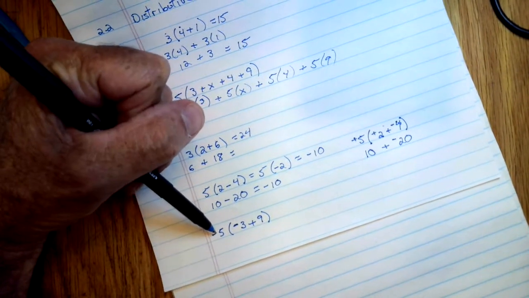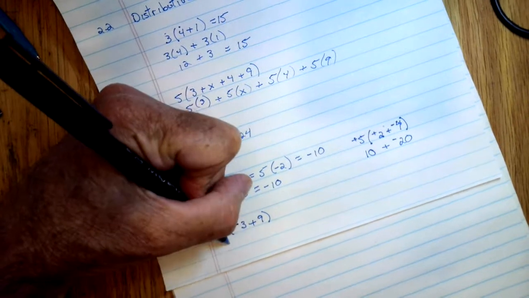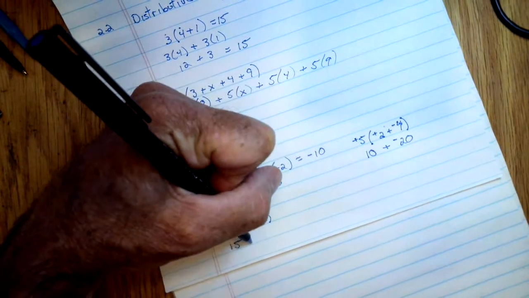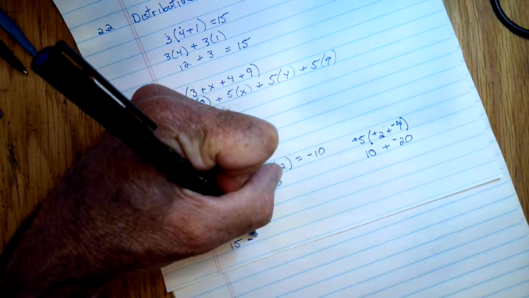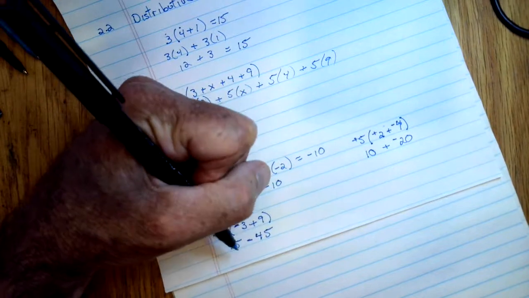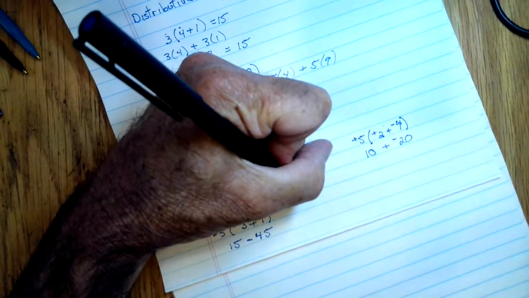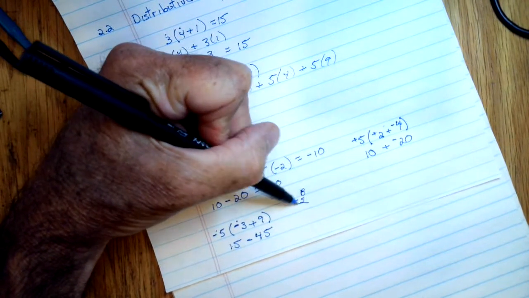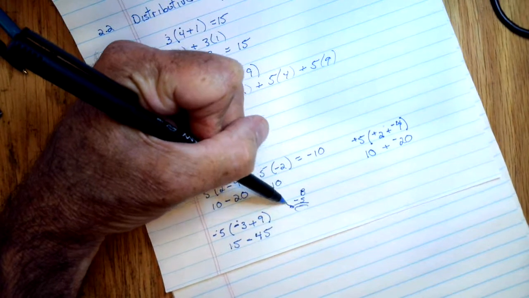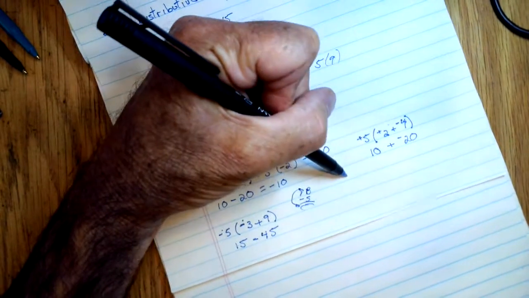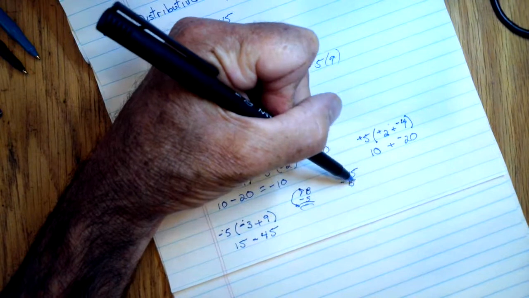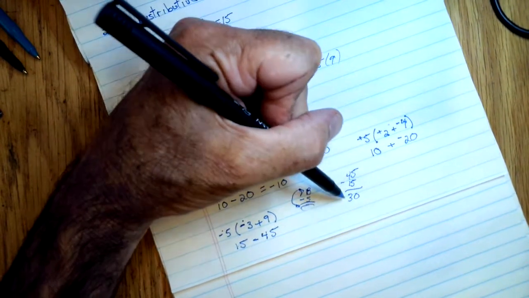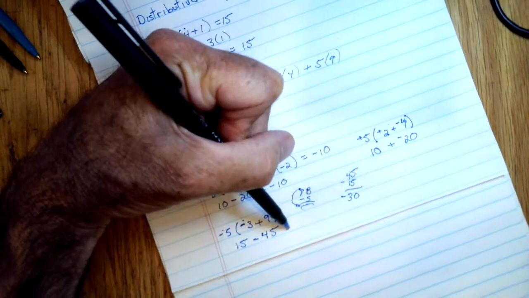So again, this one, a negative 5 times a negative 3 is a positive 15. A negative 5 times a positive 9 is a negative 45. Well, what's 15 minus 45? Remember, for those of you who remember, it's the big number minus the small number, and that's your answer. And the sign is whatever the big number's sign is. So what's 45 minus 15? That's 30. Which one has the bigger sign? The 45. So it's a negative 30. Answer, negative 30.